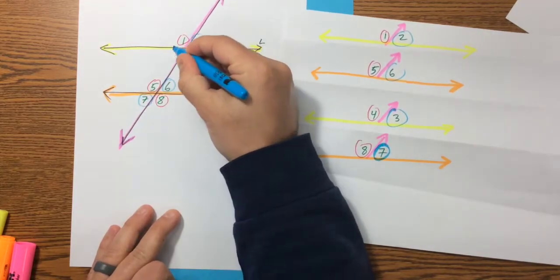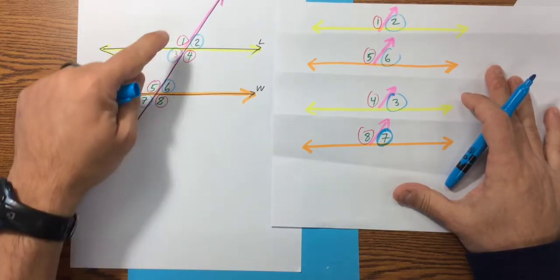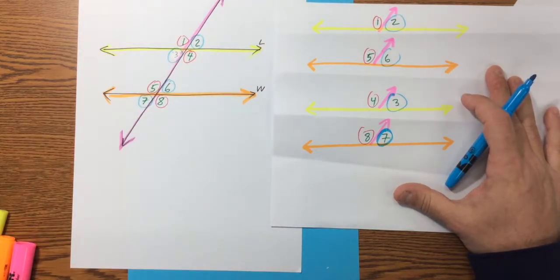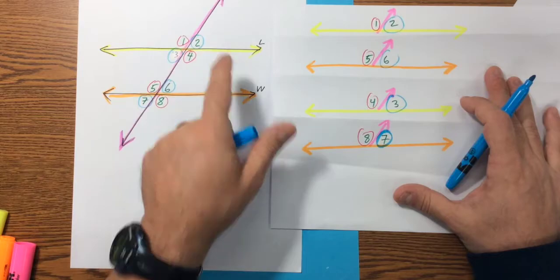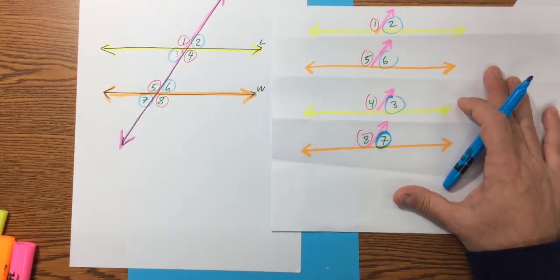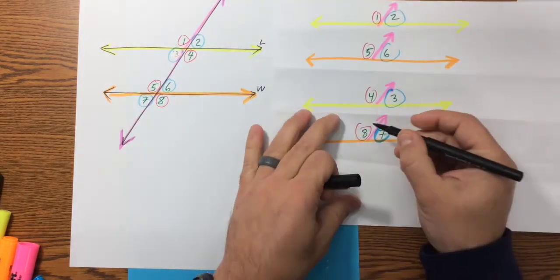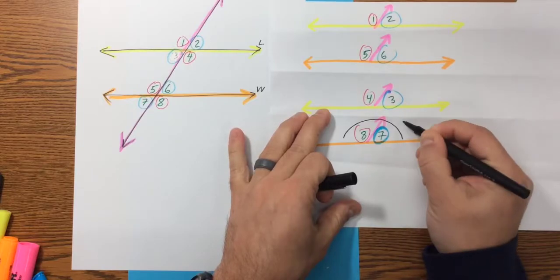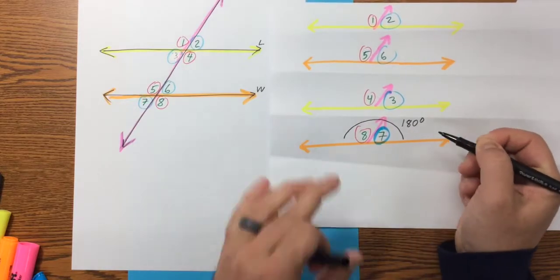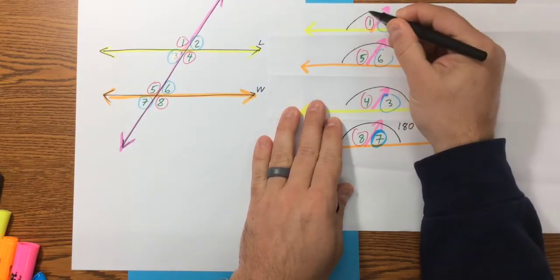This corresponds with the rules that we've been learning. Angles that are opposite each other in this situation are congruent. Angles that are similar like this are congruent. And on top of all this knowledge, you know that the sum of both of these angles is 180 degrees. All of them are 180 degrees.